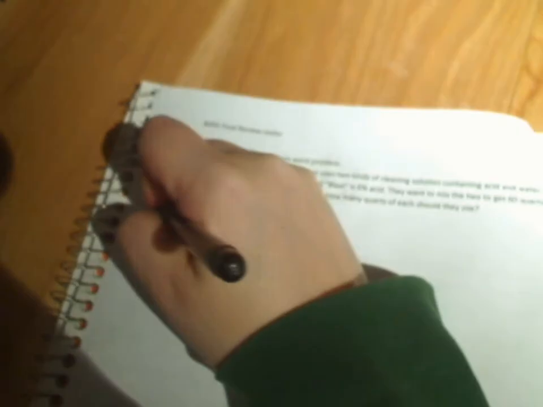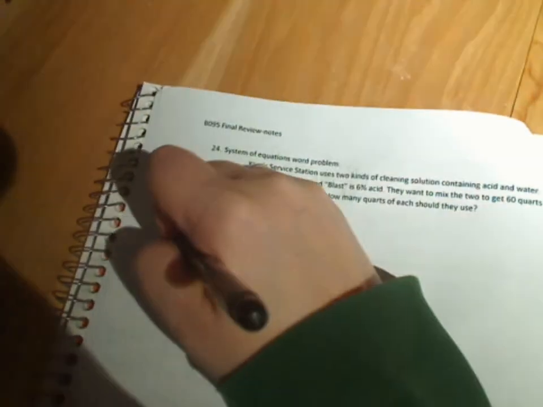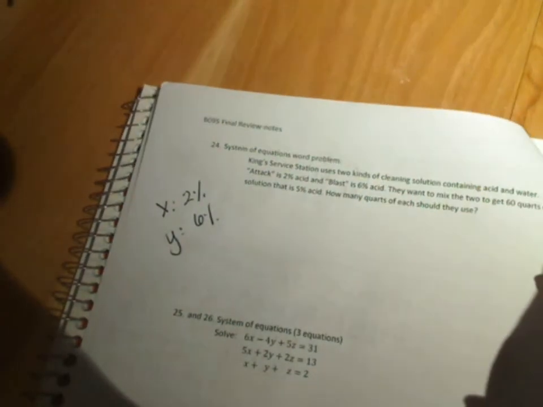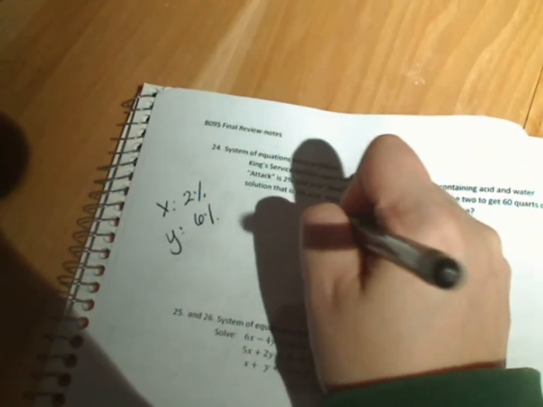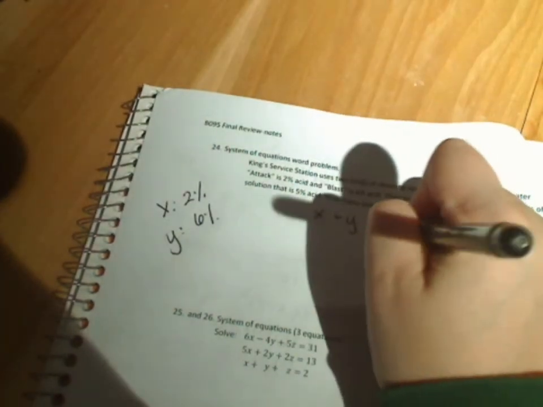Okay, number 24 is the system of equations, and it has the percentages. So I'm going to call x my 2% solution. I'm going to call y my 6% acid solution. I'm going to add quarts of the 2% and quarts of the 6% and end up getting 60 total quarts.